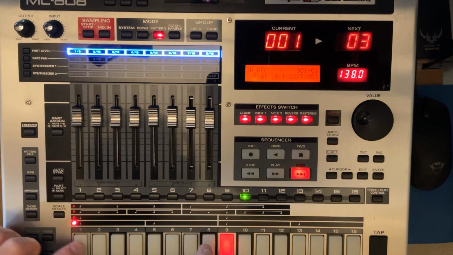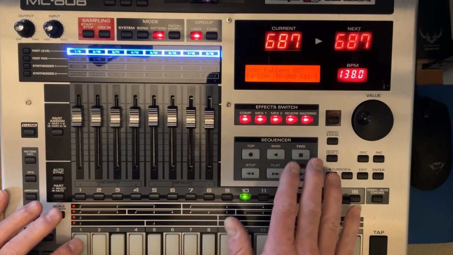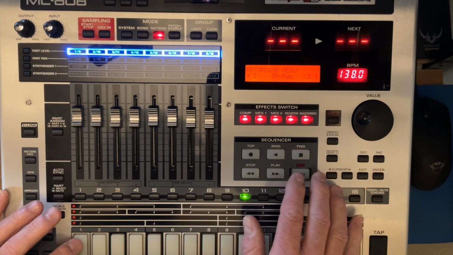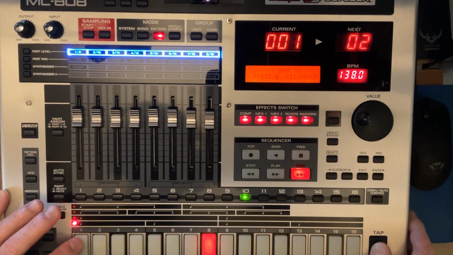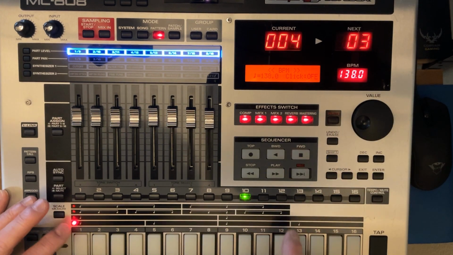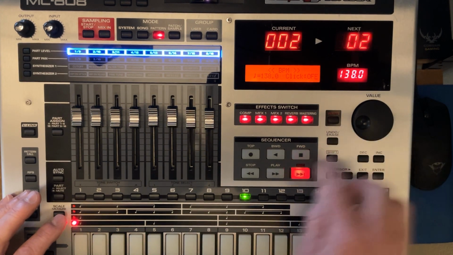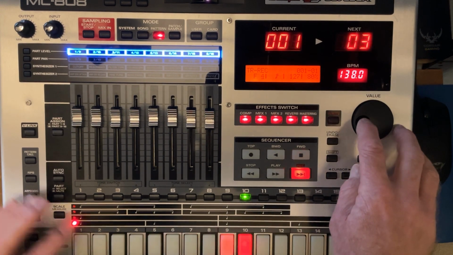There it is. Right. I'm just going to turn off the click when we do this, because it's annoying me. Sorry, exit out of there.